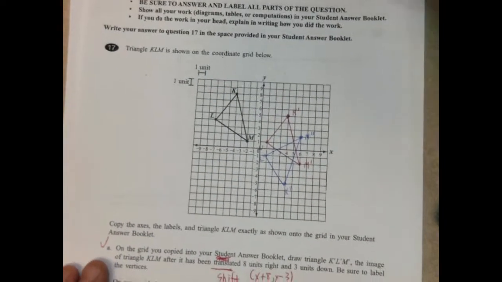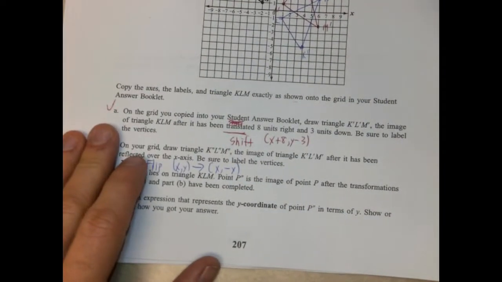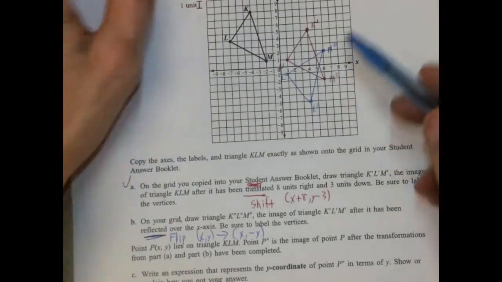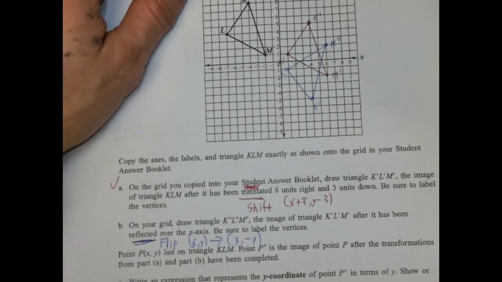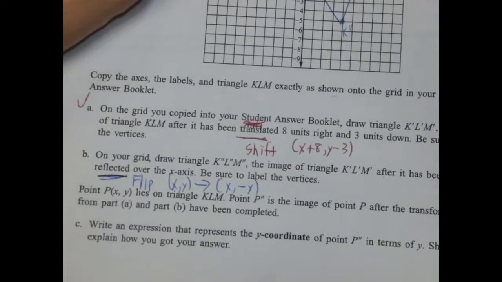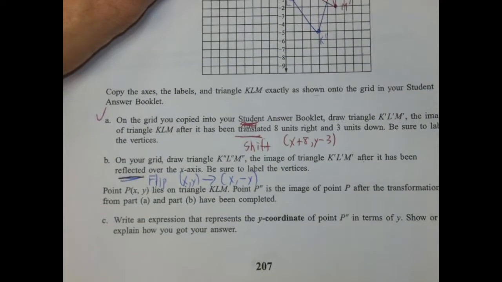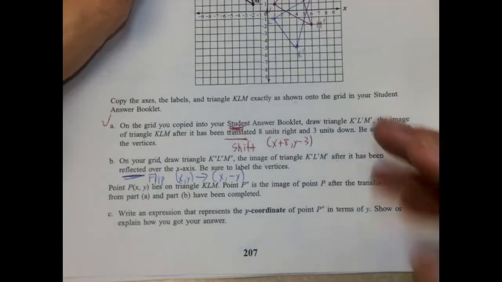Is this only a 3-parter? It's only a 3-parter, okay. So far so good. Again, if you don't remember the reflection rule, no big deal. Just count the distance from the line of reflection. Okay? All right, let's see what part C is asking us to do. It's hard to zoom in so you can actually read it, but also fit it.